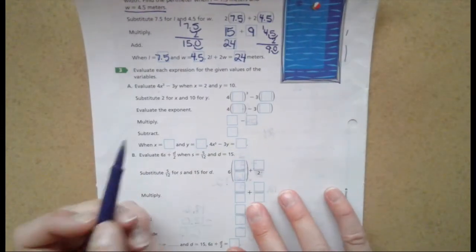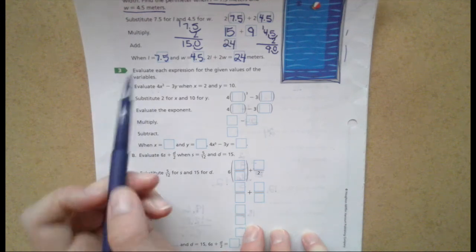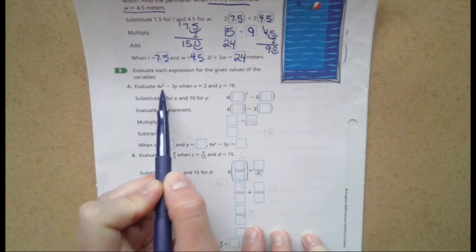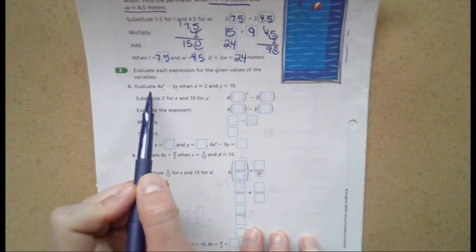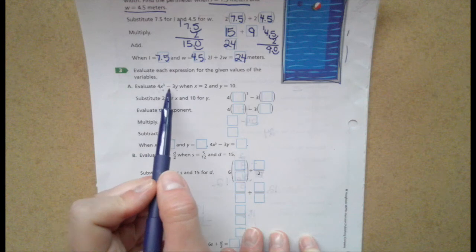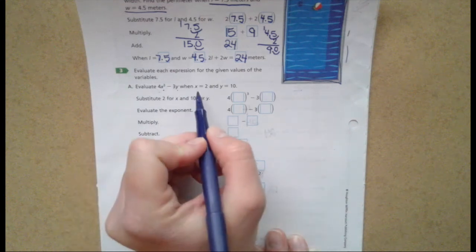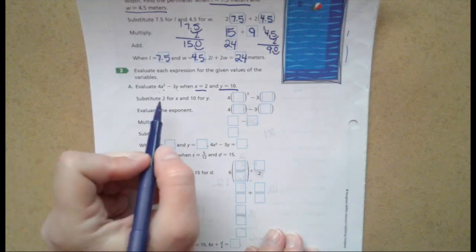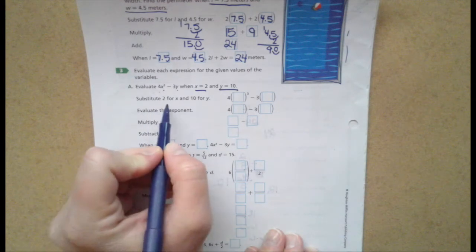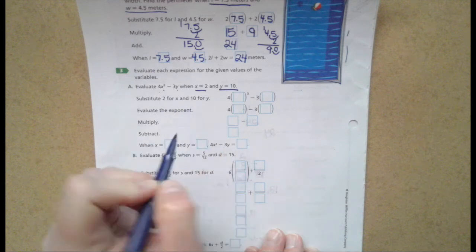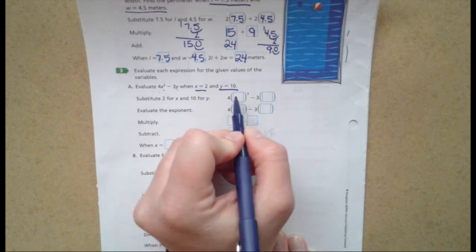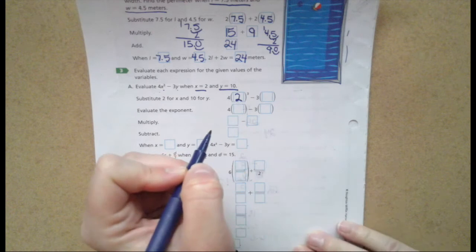Okay. Number 3. Evaluate each expression for the given values of the variables. So, we do have two different variables here. Evaluate 4x cubed minus 3y when x equals 2 and y equals 10. Okay, and we will be substituting the 2 for x and the 10 for the y. So we'll put our 2 in the blank for x. We'll put our 10 in the blank for the y.